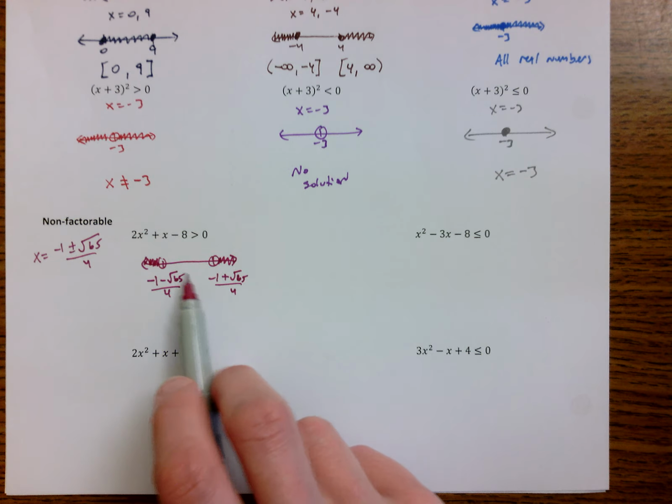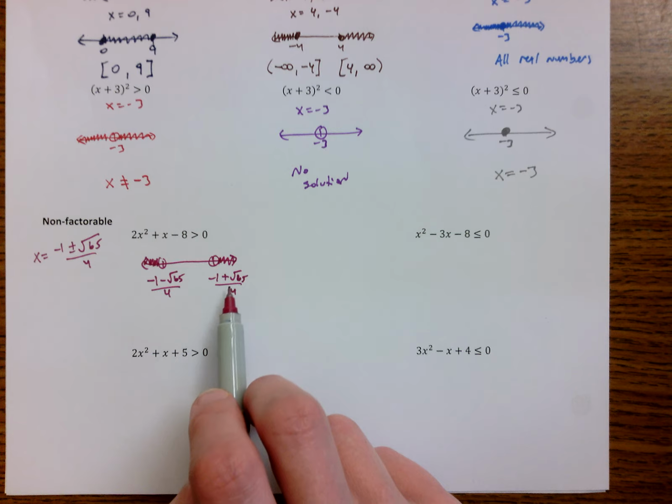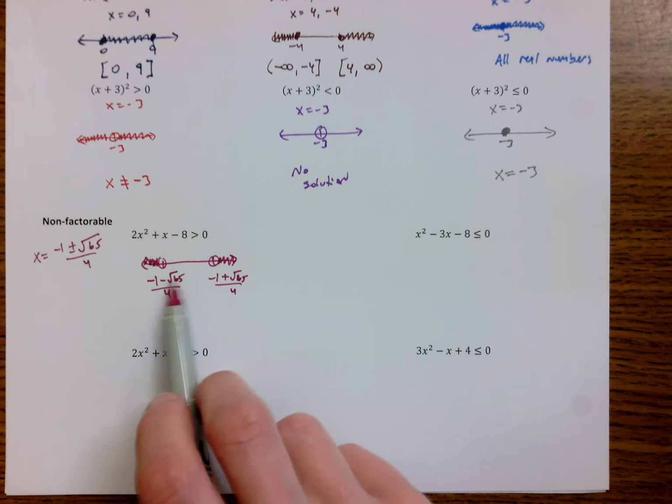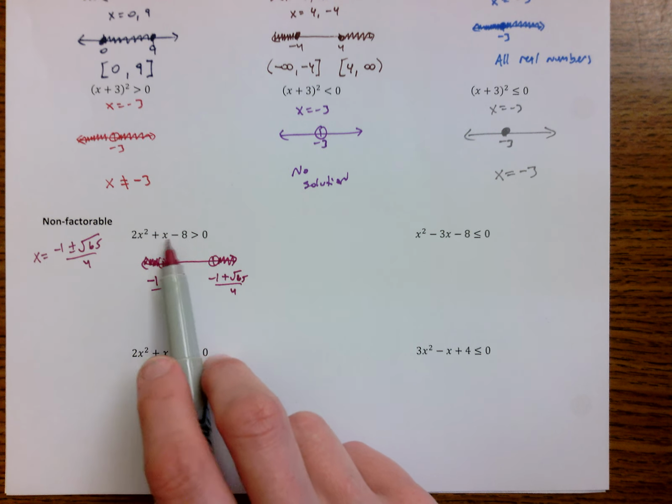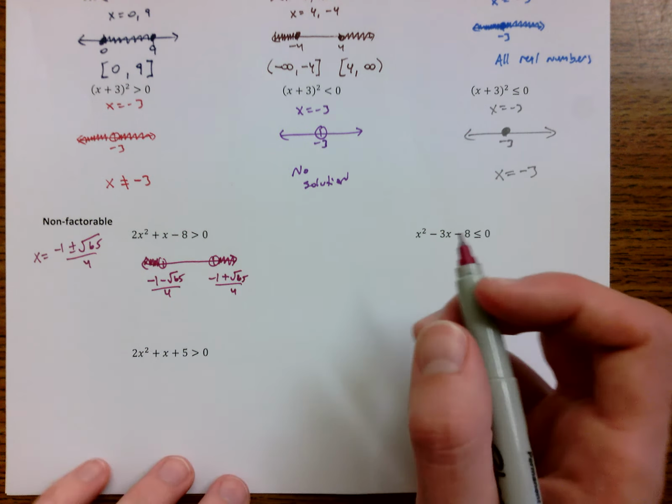And it just so happens with this one that 0 will work. Square root of 65 is like 8-ish, right? So -1 minus 8 and -1 plus 8, those are going to end up on opposite sides of 0. So 0 would work here. If I plug that in, I'm going to get -8 is greater than 0. That's not true. So that's it.